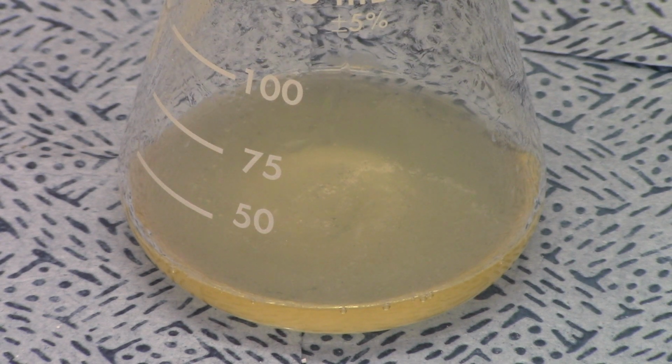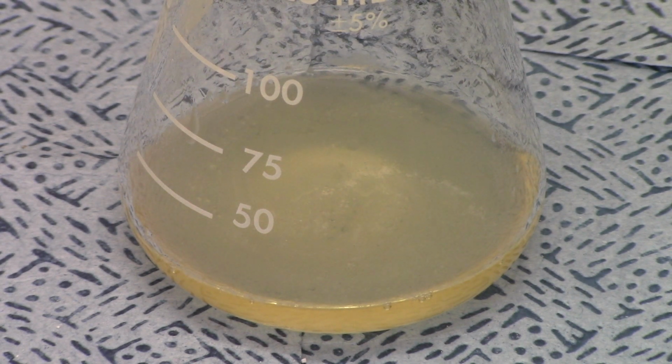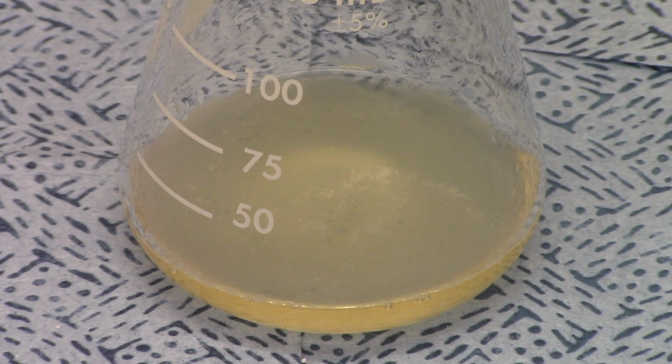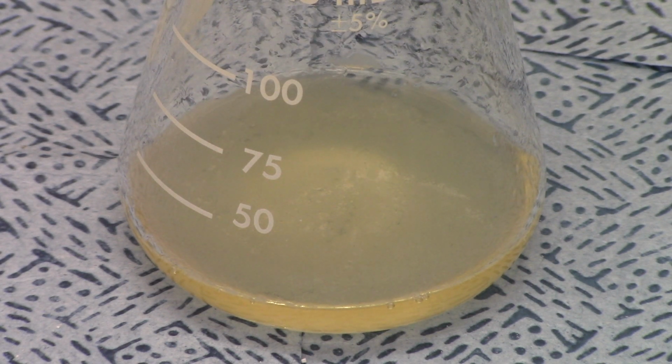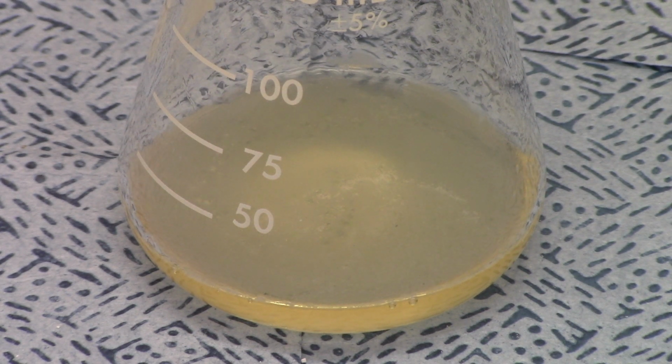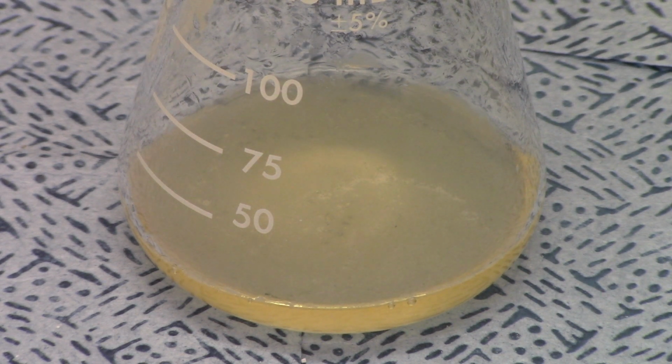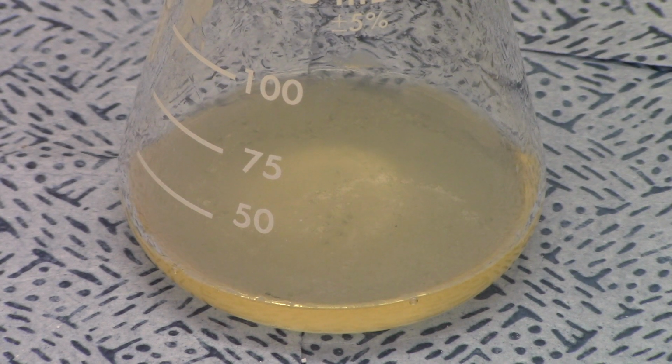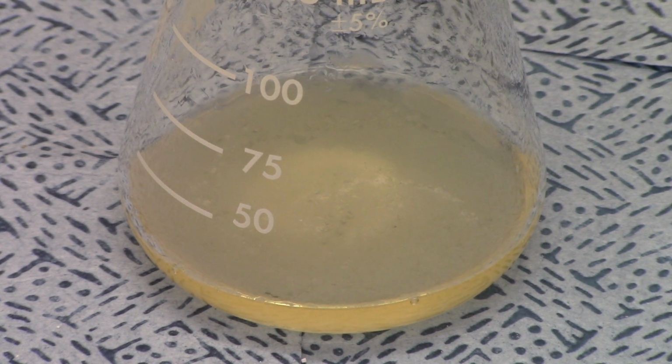All right, guys, as you can see, the solution is starting to get opaque. We heated it up, we hit the 90-degree mark, and now we're just waiting for the soap to precipitate in the flask. You can kind of see it on top. The little whiteness is starting to form on top. I feel pretty good that we're going to have some nice soap here in a few minutes.